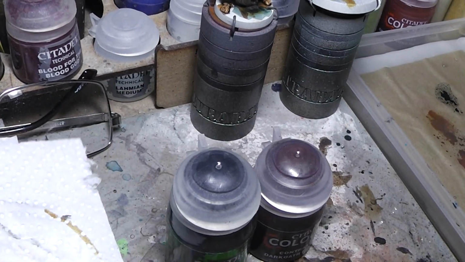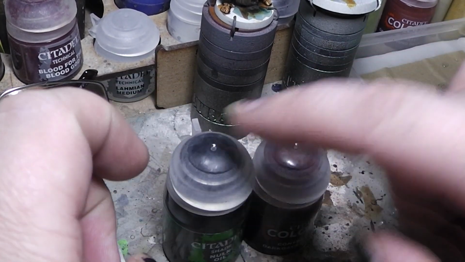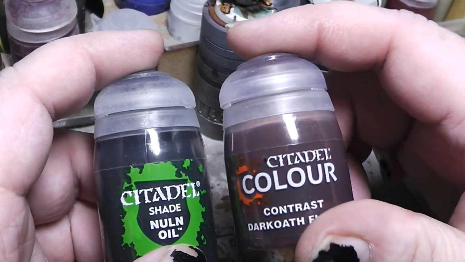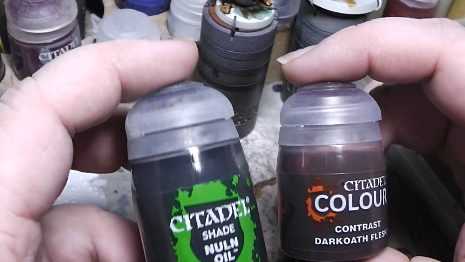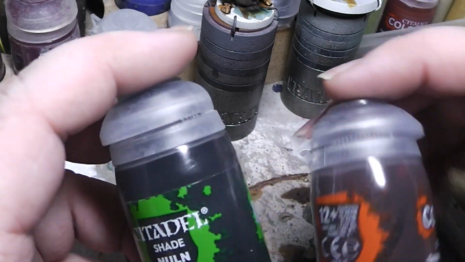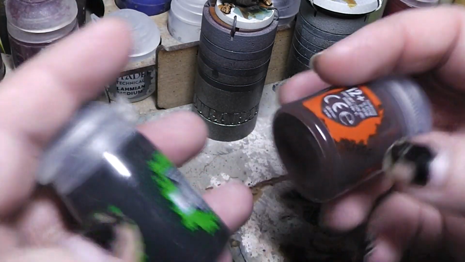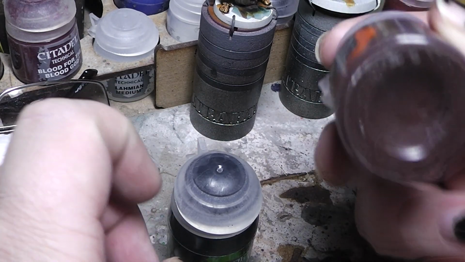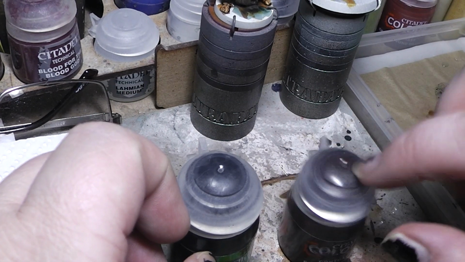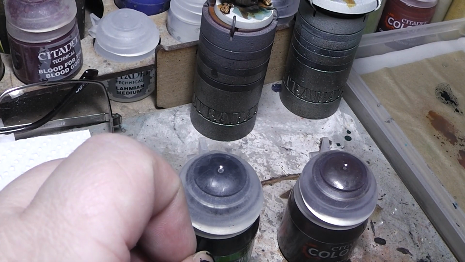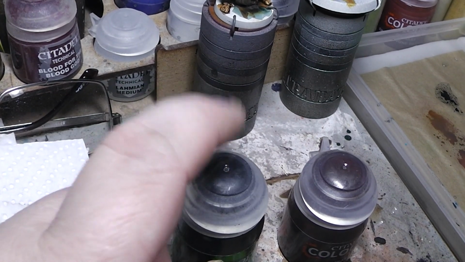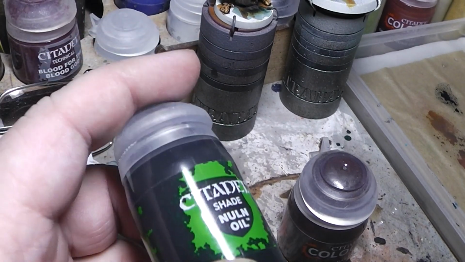So that leaves us with these two. In increasing order, we have the shades, and then even more so the contrast paints. That means that the pigment count in those two is quite higher than in the glaze, and this here is the most concentrated version of pigments. For our shadows, we will simply use the shade.